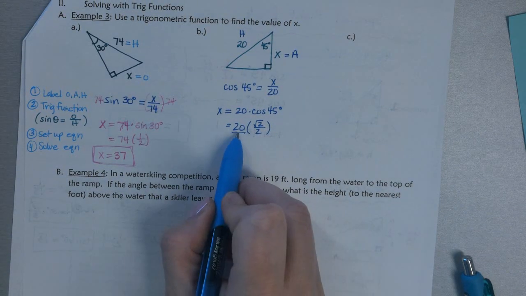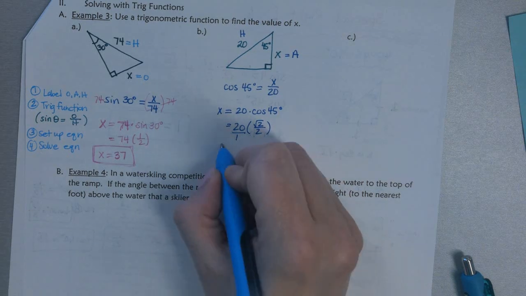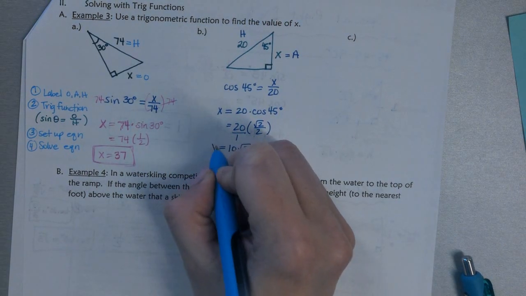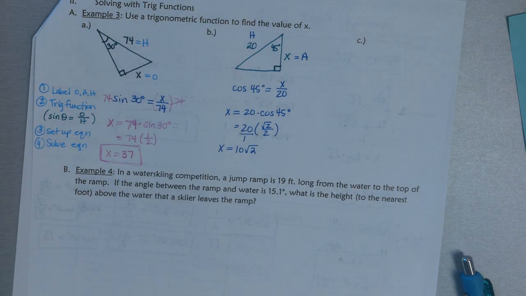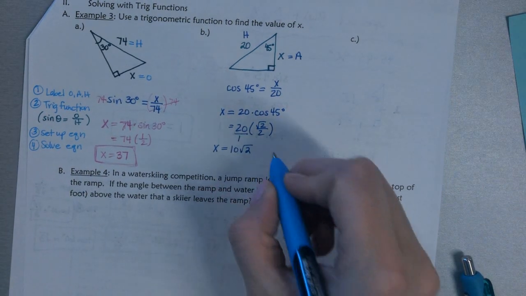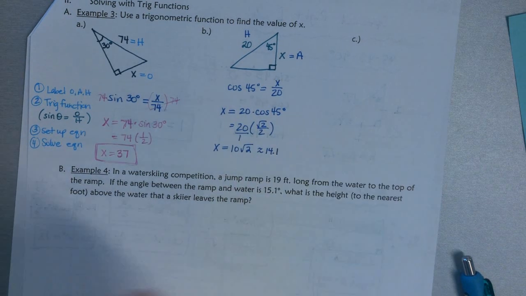What you're going to end up doing is 20 divided by 2, which is 10, so this is 10 root 2. Okay, now if this was a question where they asked you to round to the nearest tenth, and if you did this on your calculator, you would get that this is approximately 14.1.